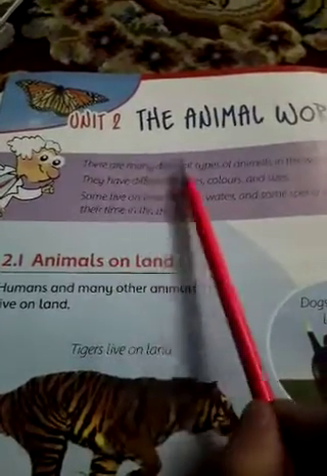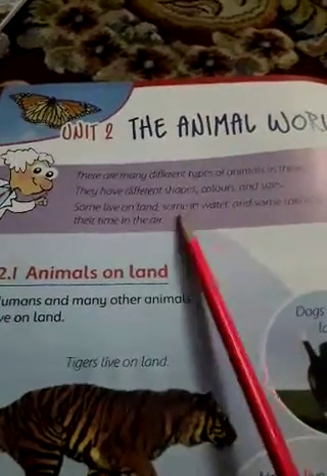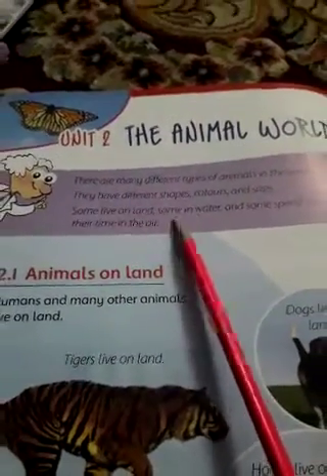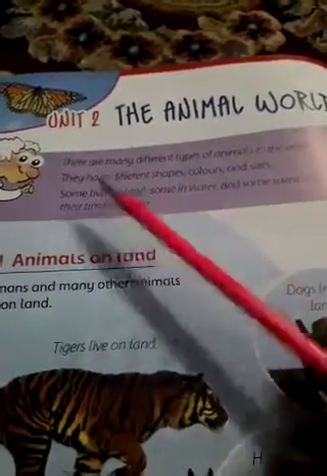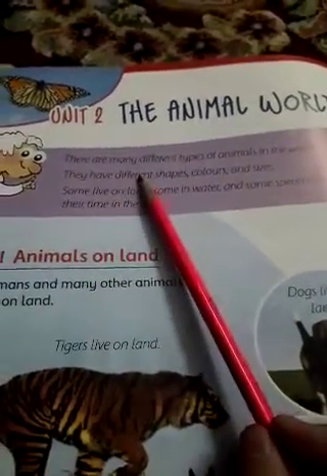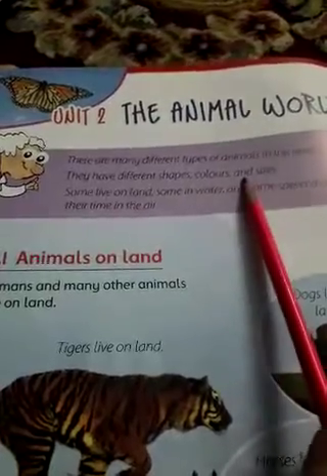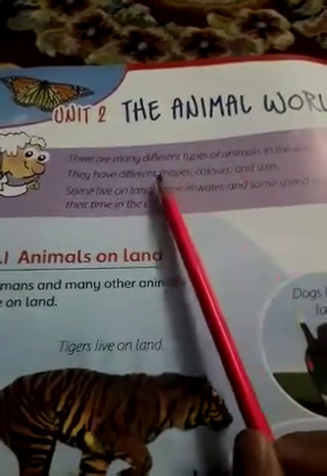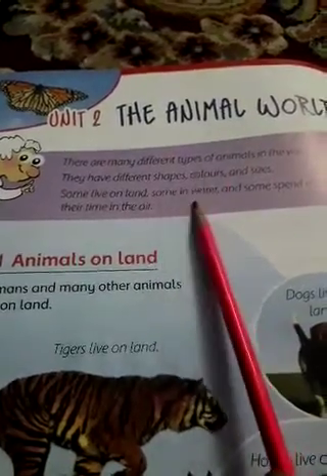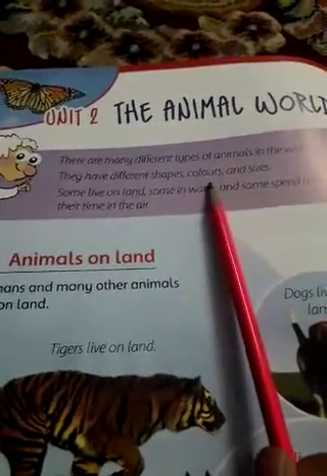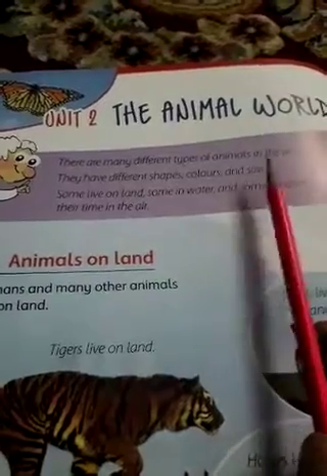There are many different types of animals in the world. There are different kinds of animals, birds and insects in this world. Our world is a wonderful place. They have different shapes, colors and sizes. Some animals are big, some animals are small. Animals and birds are living things, so they eat food to grow in size and move.